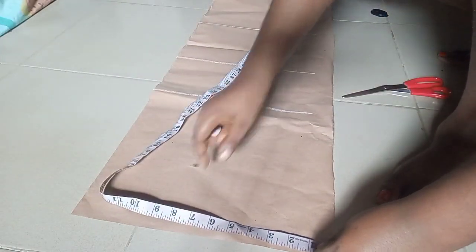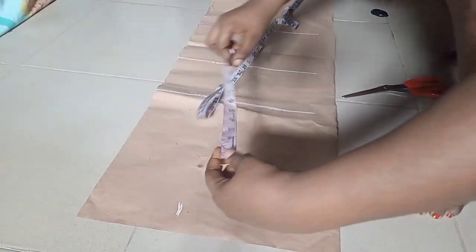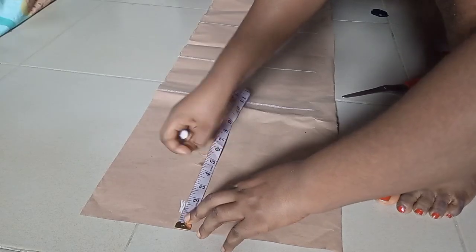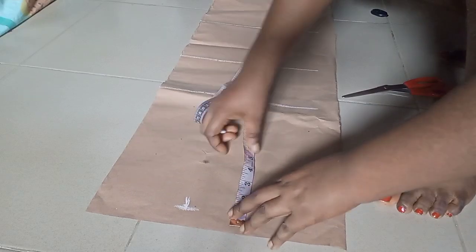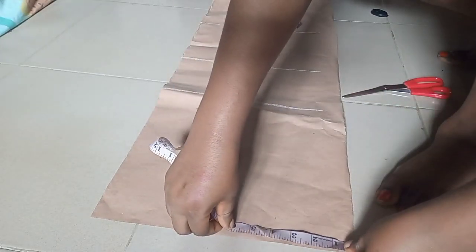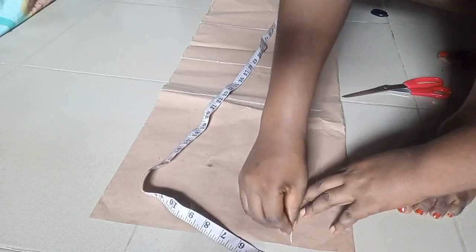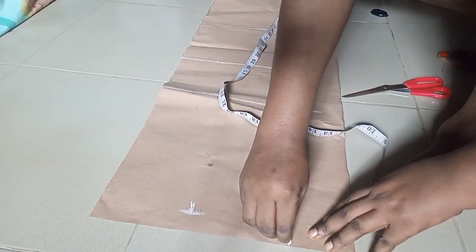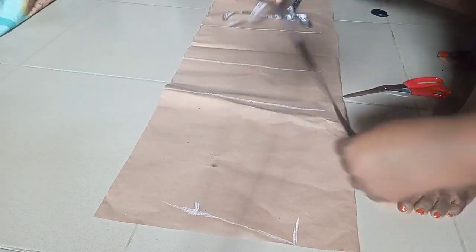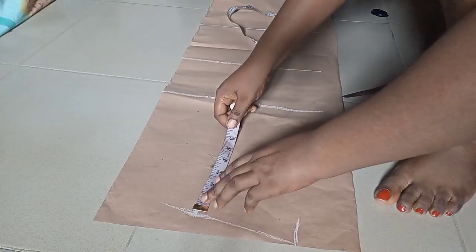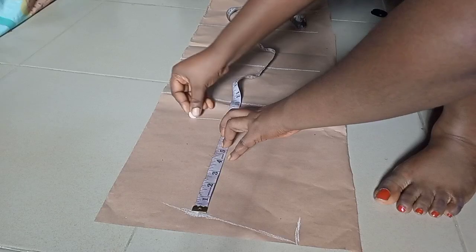You measure your shoulder, divide your shoulder into two. Mine is 16 inches divided by 2 is 8. Then you come down by 1 inch for your shoulder slope. Our shoulder is not straight, so your basic neckline is 3 inches, 3 inches. From the 1 inch shoulder slope, you come back down for your armhole measurement.